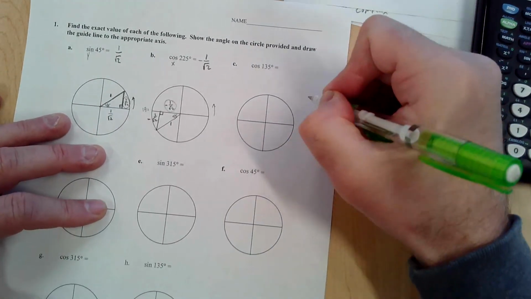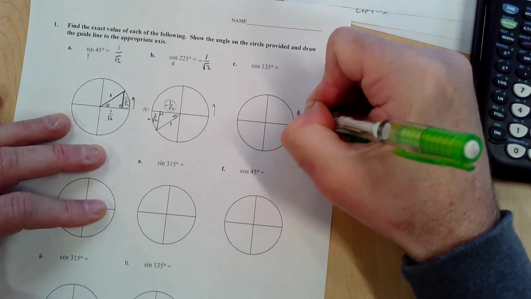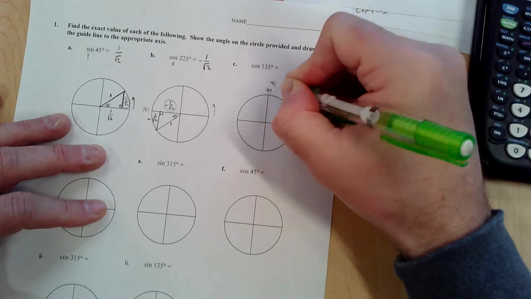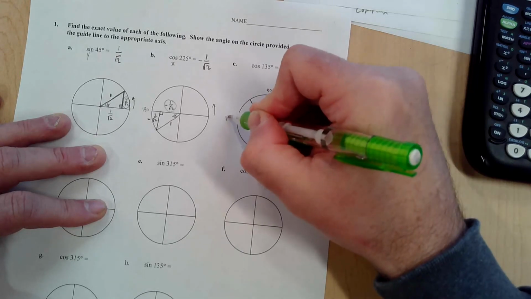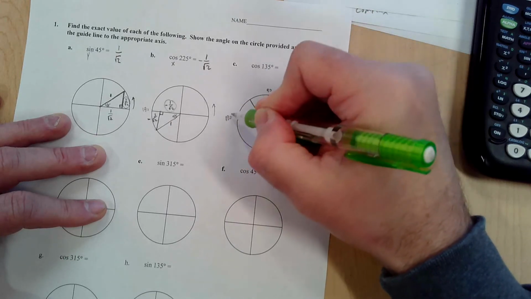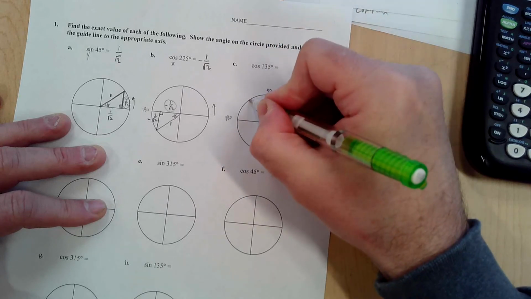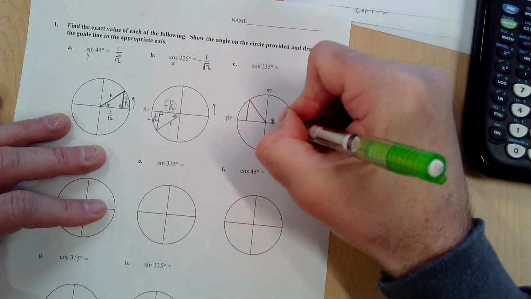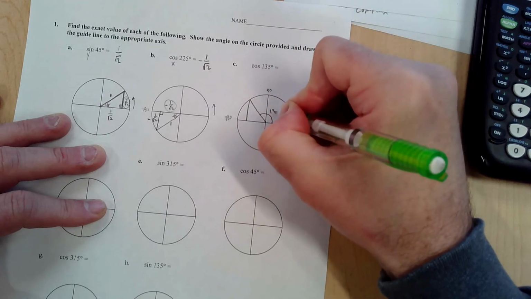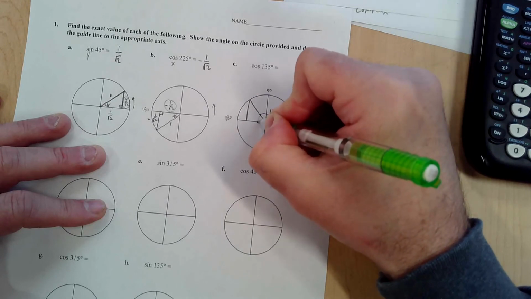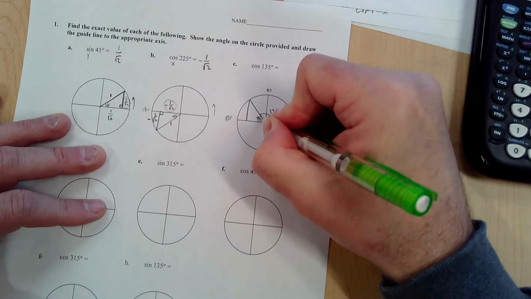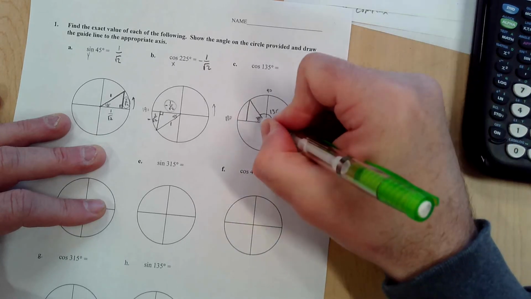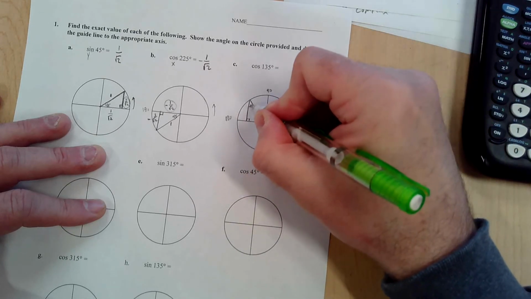135, where is that? Starting at 0, heading counterclockwise. Here's 90 degrees. It's right here. Right here's 180. So 135 has to be between those guys. How far between? Well, if you've gone 135 degrees this way, how much is this angle right here? How far from 180 degrees are you? And it's 45. So that's 45. That's a 90. This would be 45.